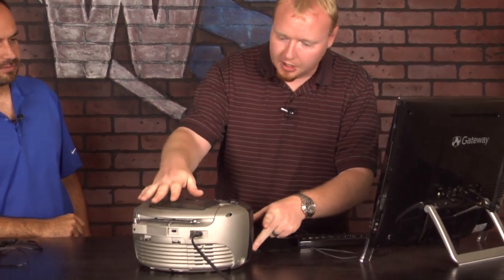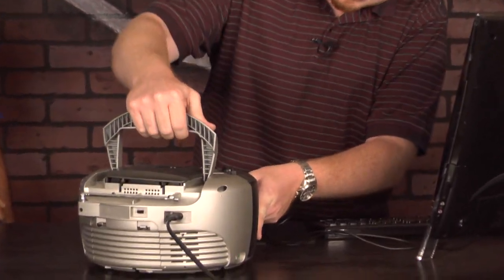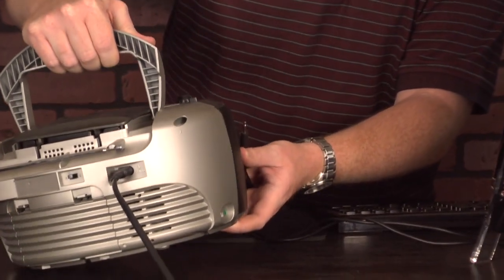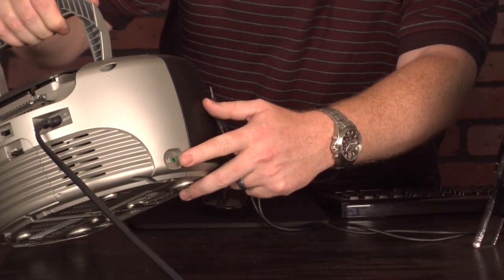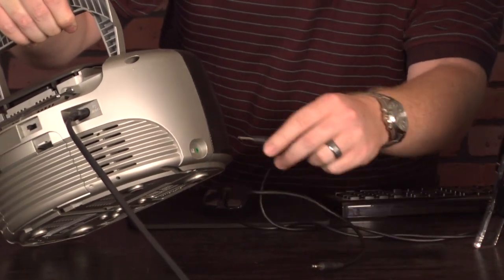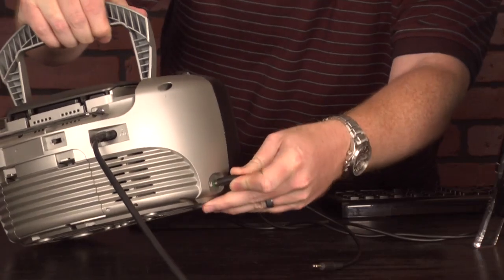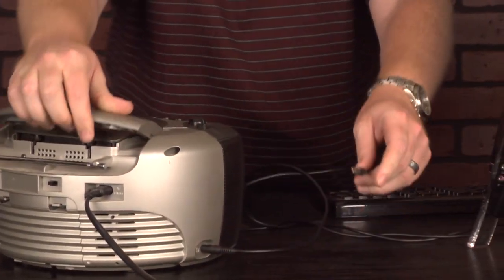Okay, the first thing we're going to want to do is find the headphone jack on our cassette tape player. On this player here, you can see it's just a regular player, and the headphone jack is going to be right here. So the first step is to plug the cord into the headphone jack on the cassette tape player.